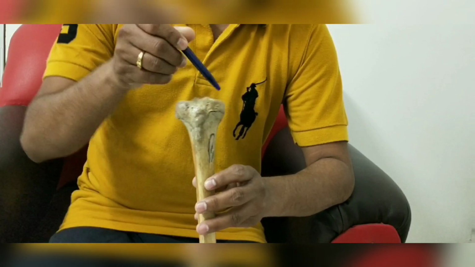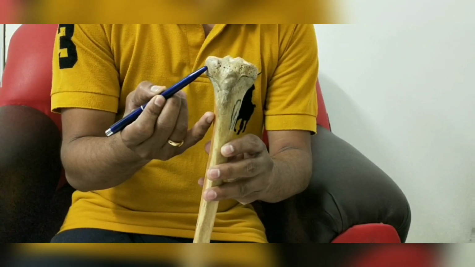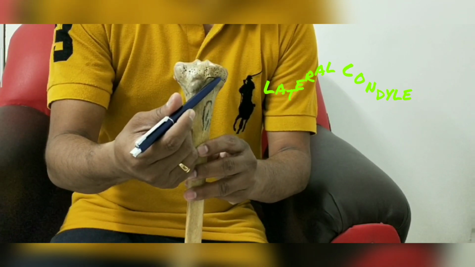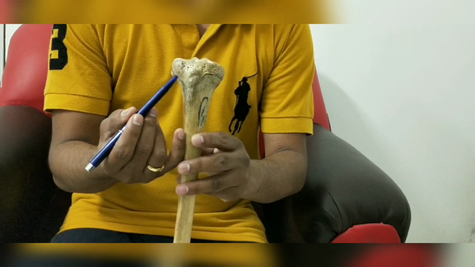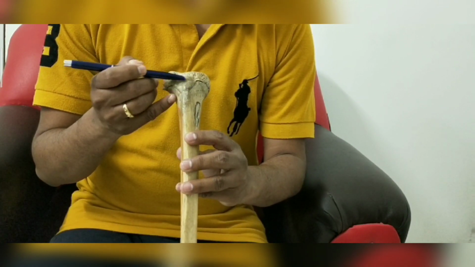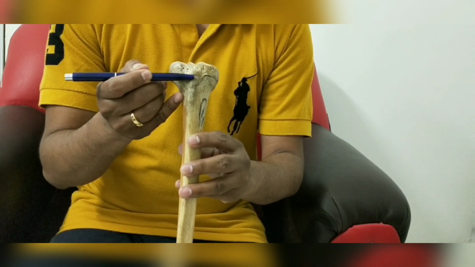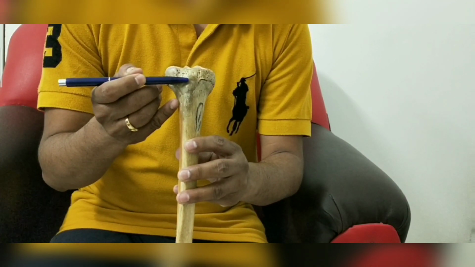This is the medial condyle, and this part is known as the lateral condyle. Medial condyle is larger as compared to the lateral condyle. At the anterior part, there is one tuberosity, and this tuberosity is known as the tibial tuberosity.